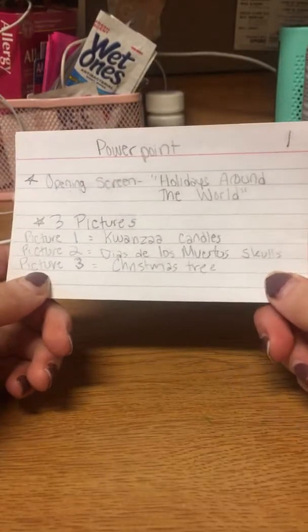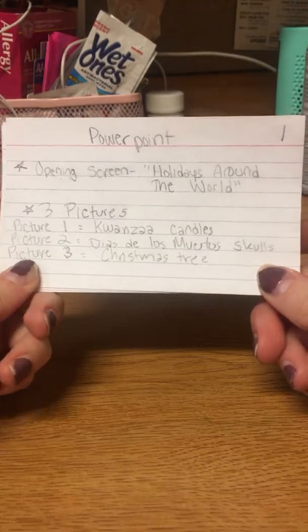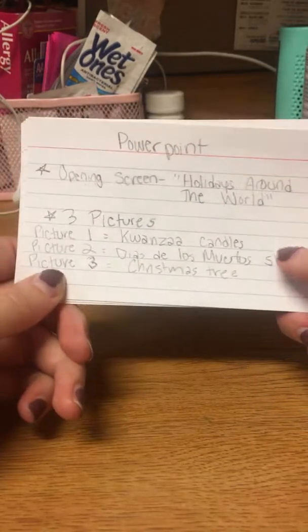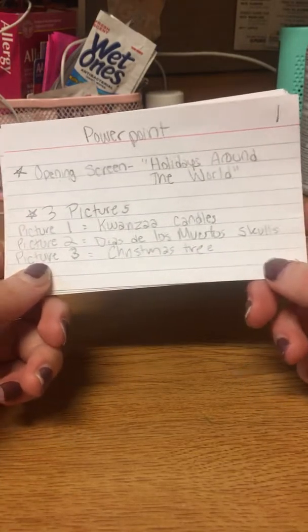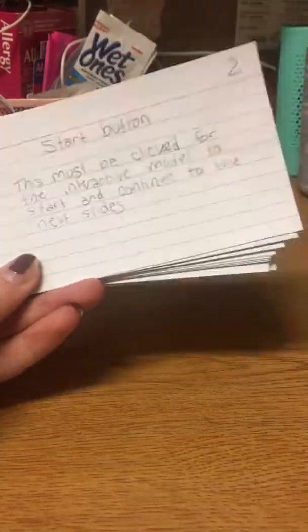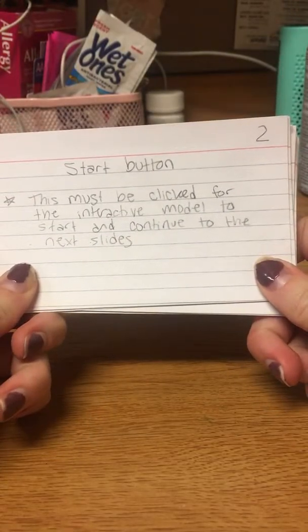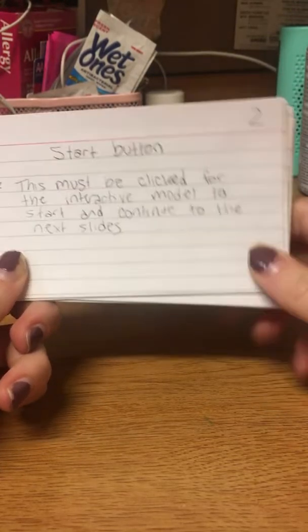Alright, so for my interactive module, I will be doing a PowerPoint, and on the opening screen, it will say Holidays Around the World with 3 pictures. The first picture is Kwanzaa candles, the second picture is Dios de los Muertos skulls, and the third picture is a Christmas tree. Also at the bottom there will be a start button, and this must be clicked for the interactive module to start and continue to the next slide.